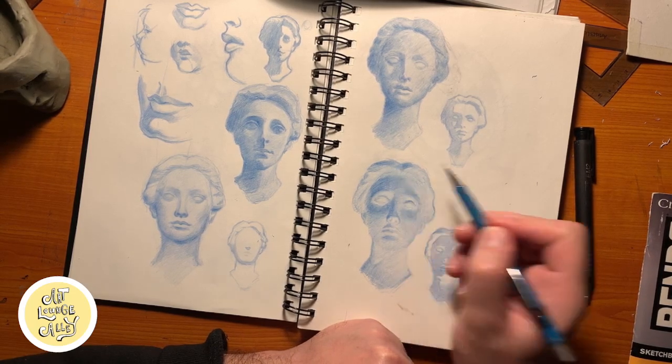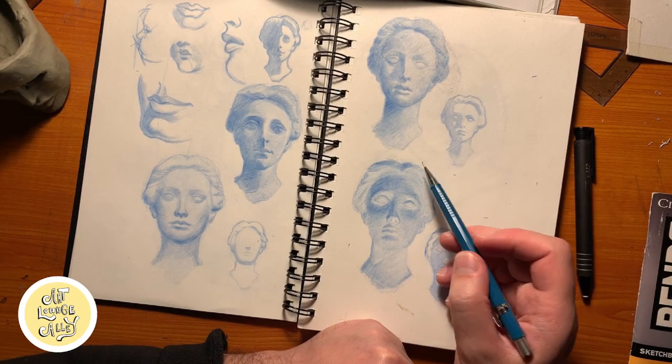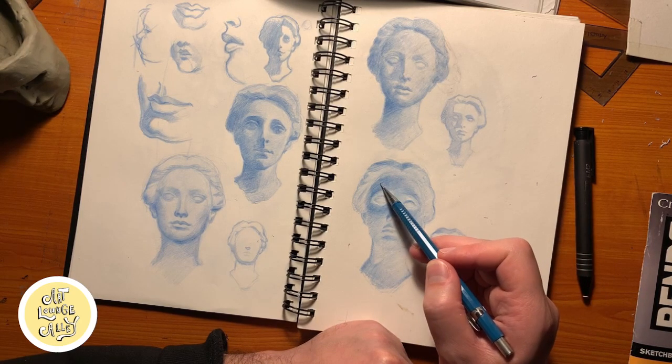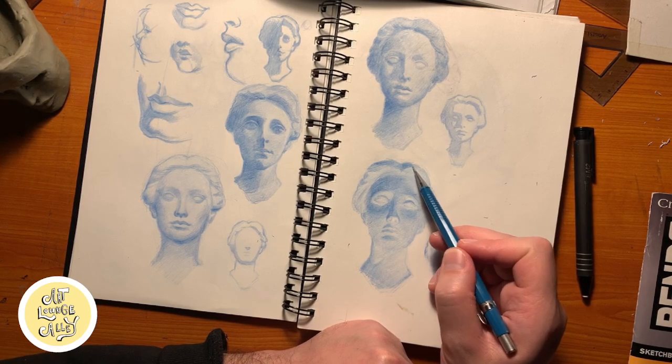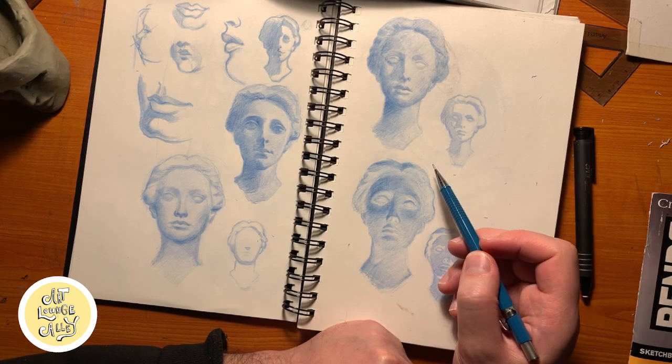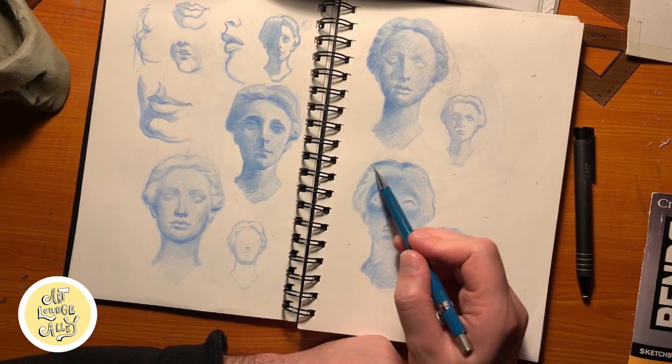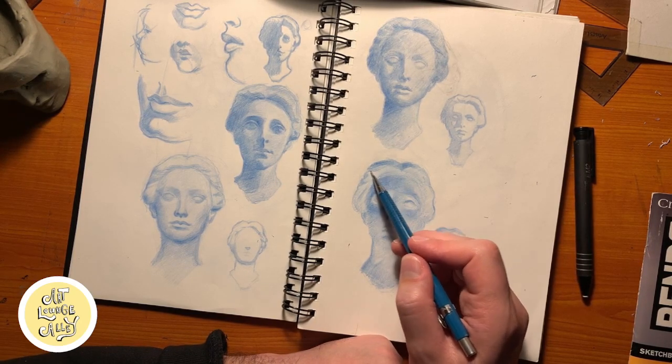And again, I'm using the darkest points as reference, in comparison to here, like how dark is this area in comparison to how it is here. And that allows me to just keep it in a safe range, not making it too dark and also not making it too light.